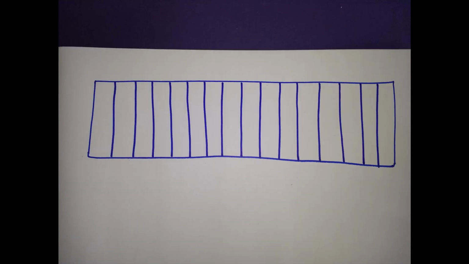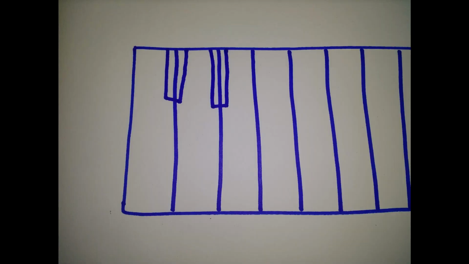So first of all, we draw a rectangle and then we make it stripy by dividing it into sections to form the white keys of the piano. Then in order to put the black keys of the piano on, we do shorter rectangles at the top, as you see in the picture.